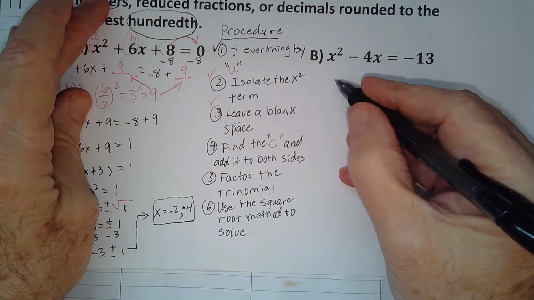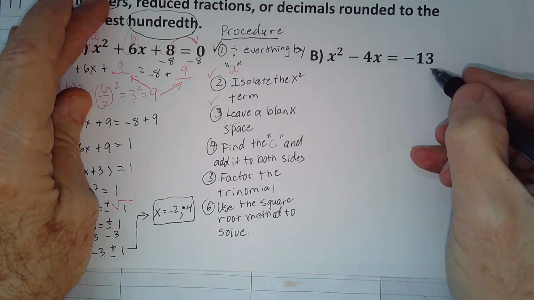So we're going to go ahead and just rewrite our equation with the blanks.